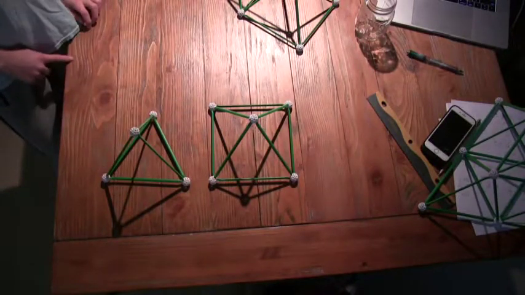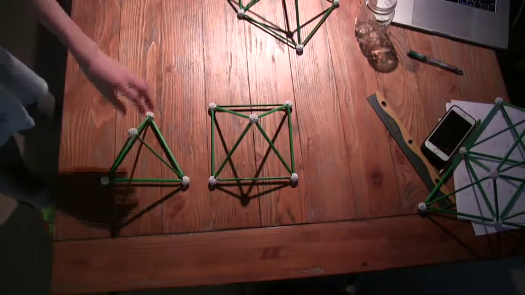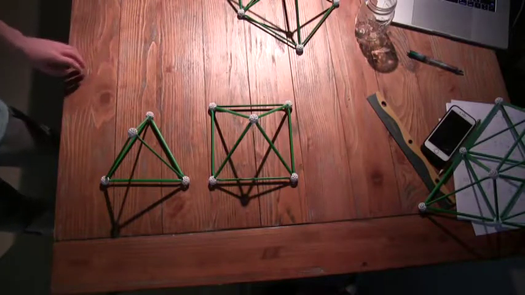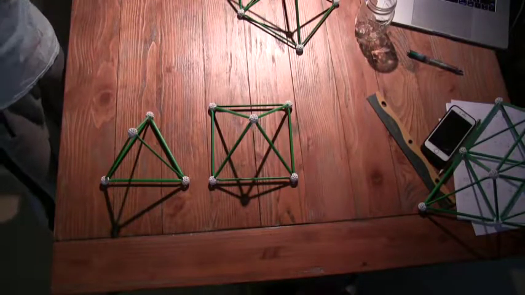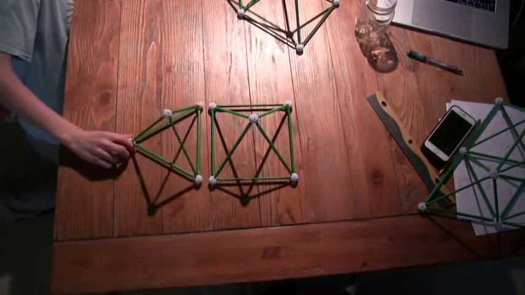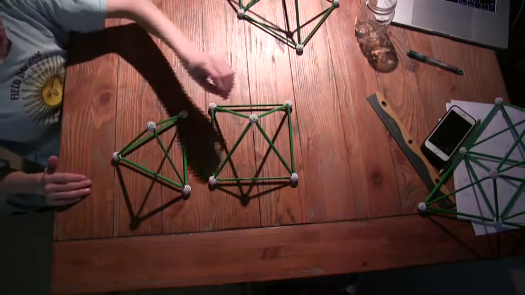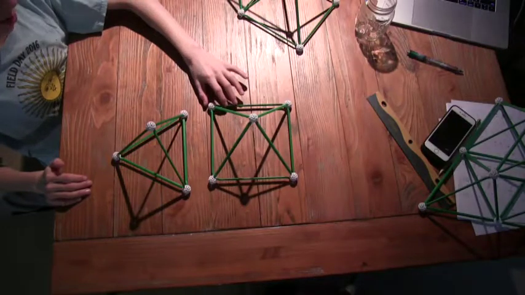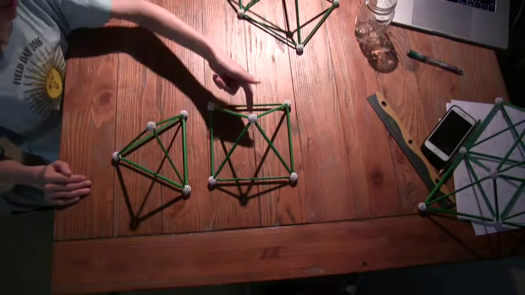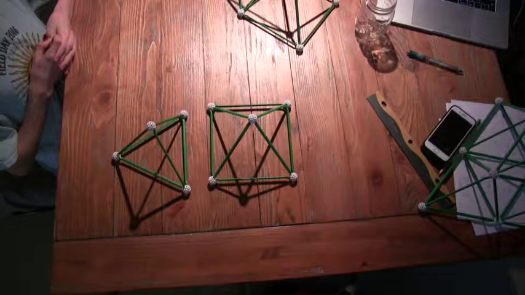Okay, how come? Well, because the tetrahedron and the pyramid, they have the same... actually, it looks like the tetrahedron is a little bit taller than the pyramid. The pyramid will have a larger base, so I think when you calculate this, this one will be slightly larger.